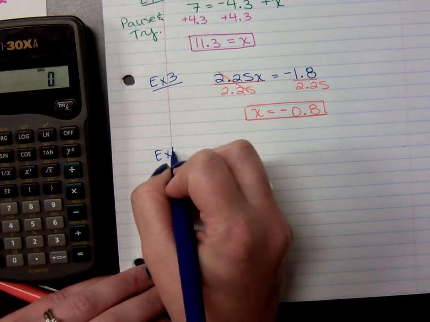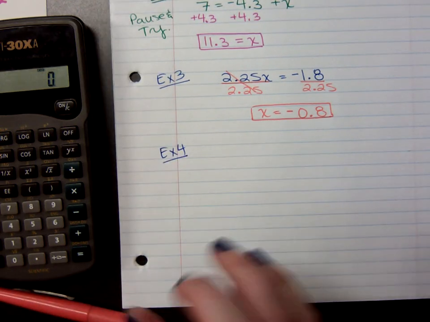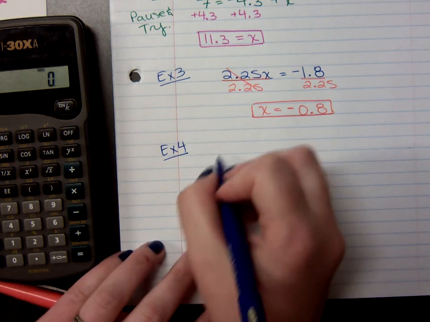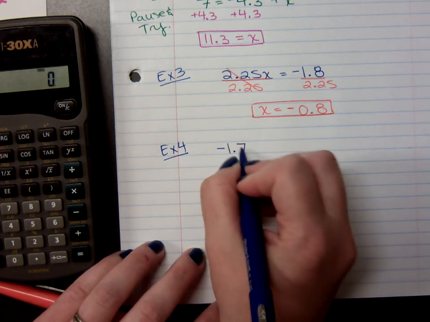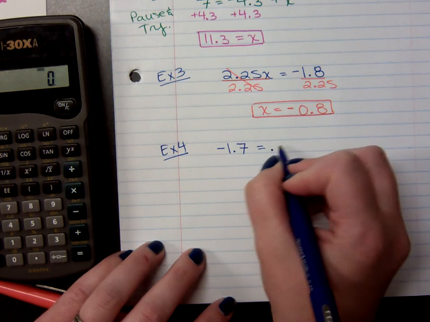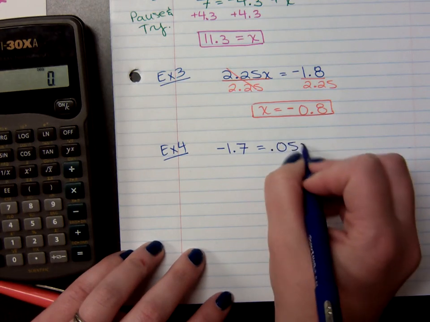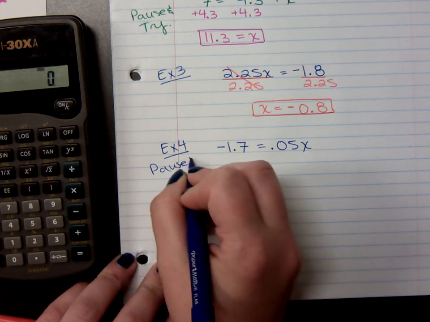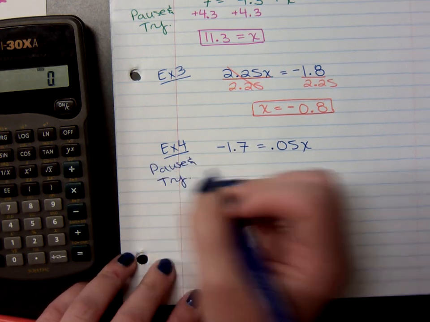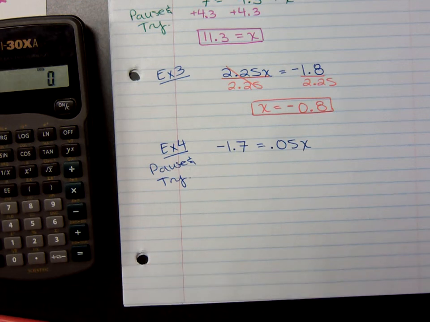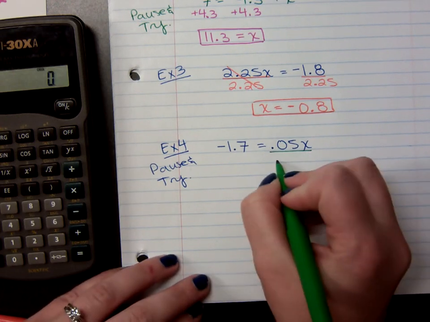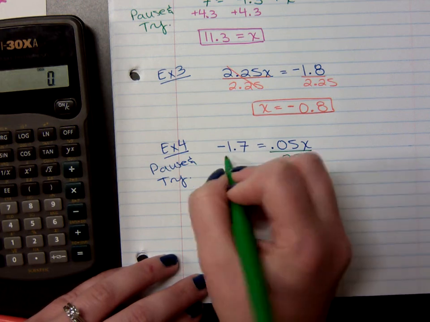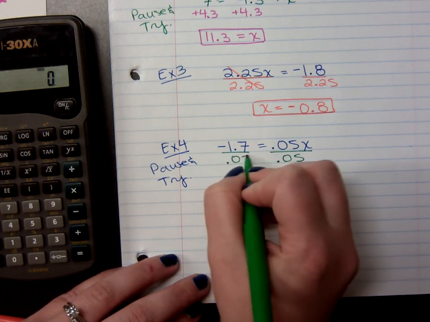This is example 4. Negative 1.7 equals 0.05x. Let's pause the video and try this one. Similar to example 3, we're going to divide both sides by 0.05.